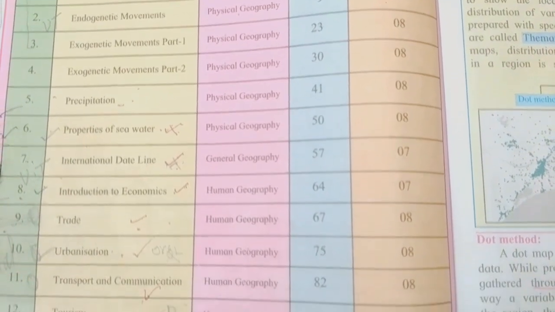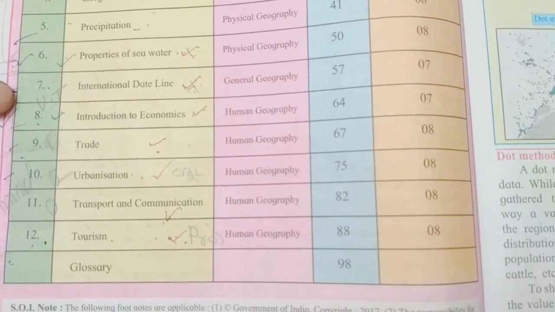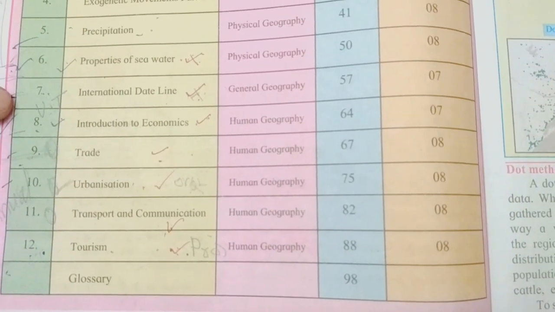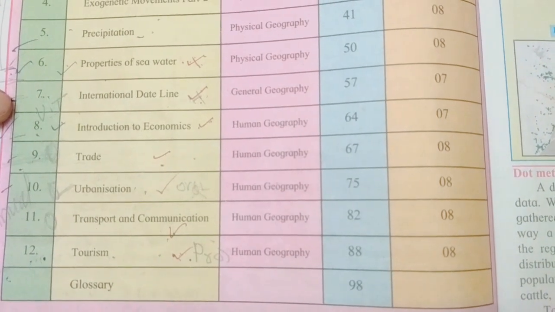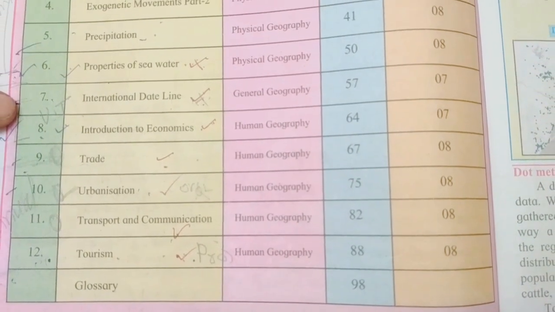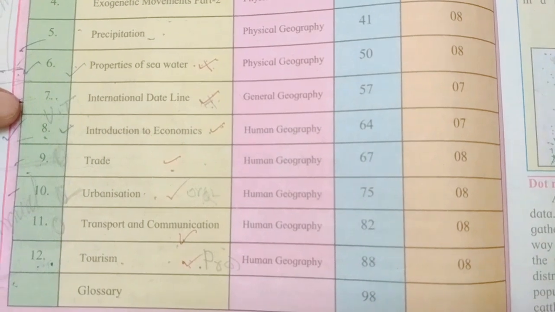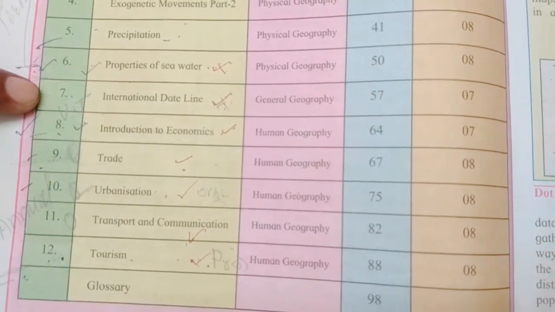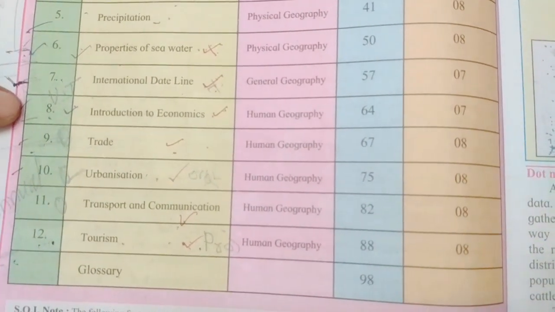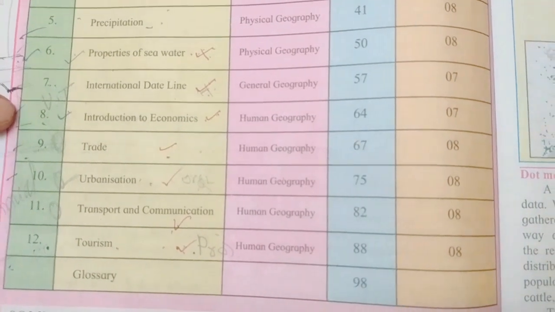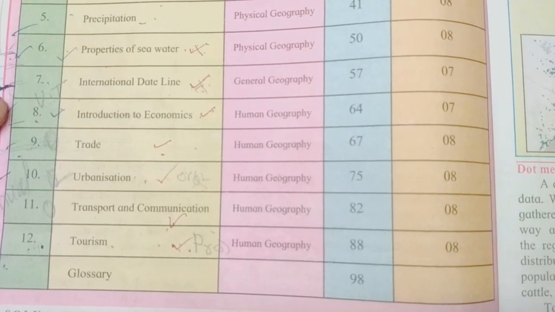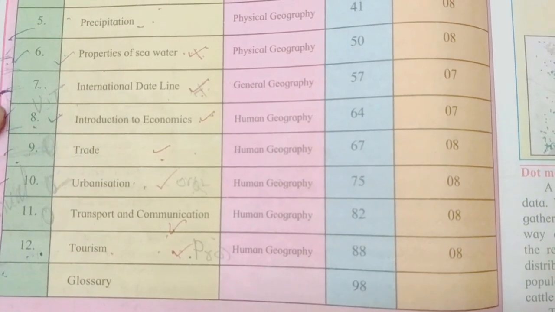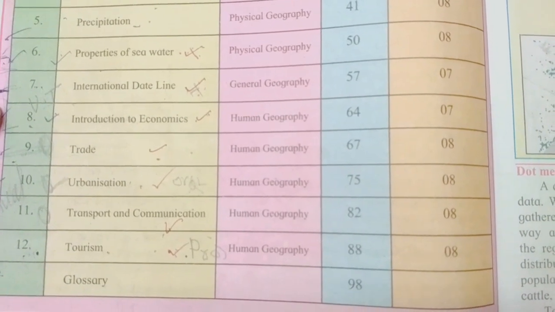Then the seventh lesson is of international date line. It's a general geography. When we go from one country to another country, how the time gets changed, we will learn from this. Eighth lesson onwards, we have introduction to economy, trade, urbanization, transport and communication, and tourism.